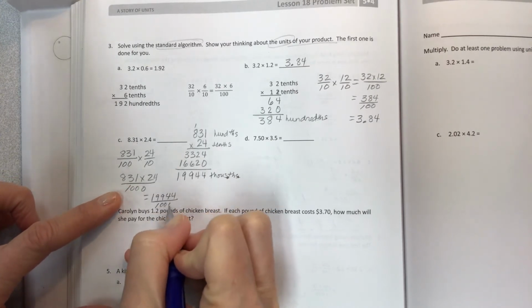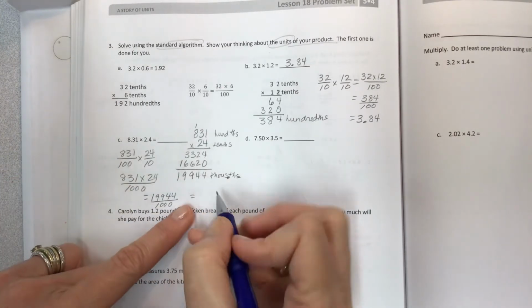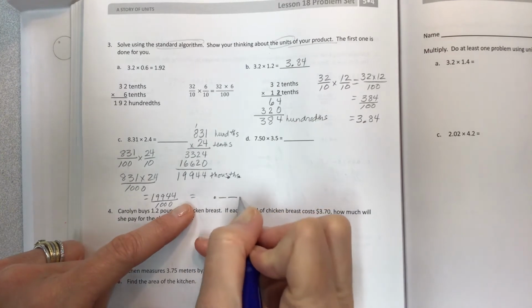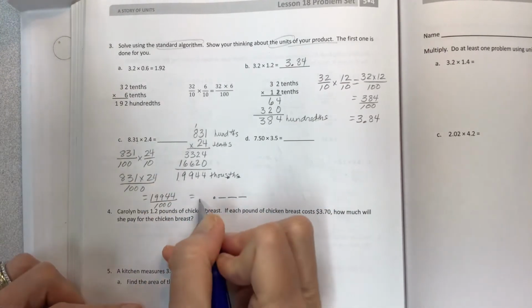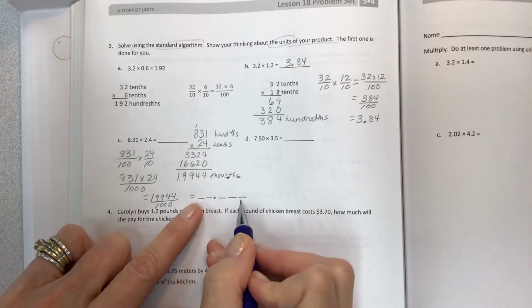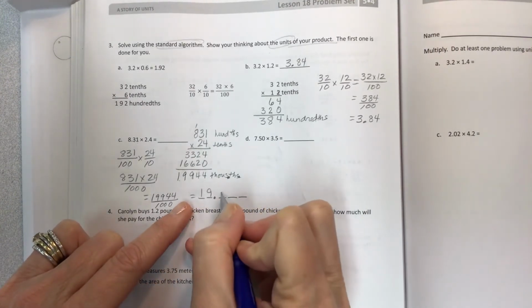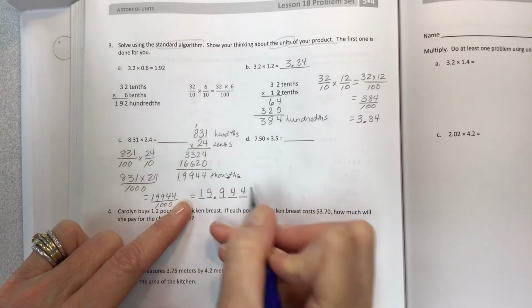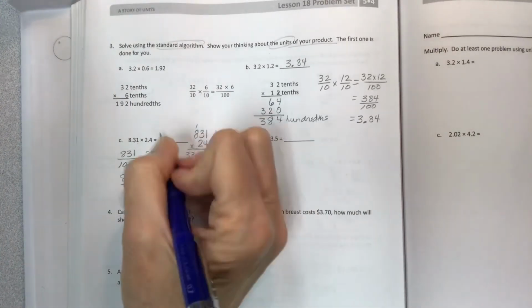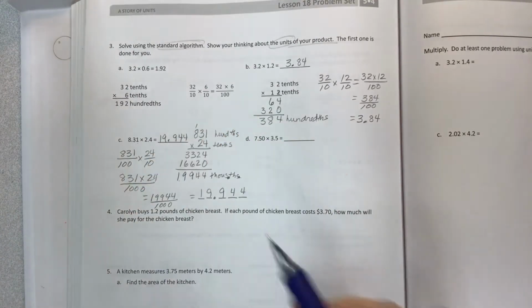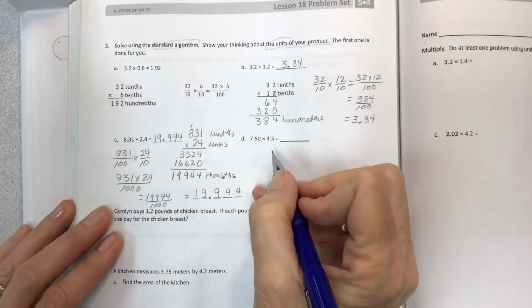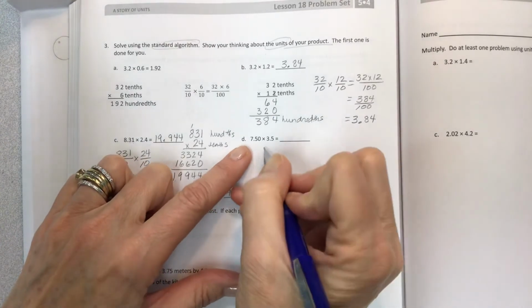It's like 19944 over 1,000. And so that's going to be 3 places to the right for thousandths, but I have 1, 2, 3, 4, 5 digits. So you're going to have to back it out all the way over here to fit the 19944. Up here, 19.944.